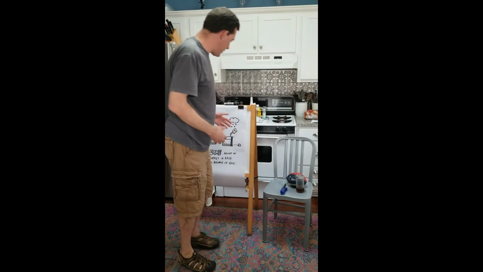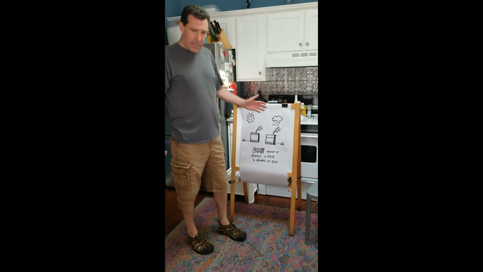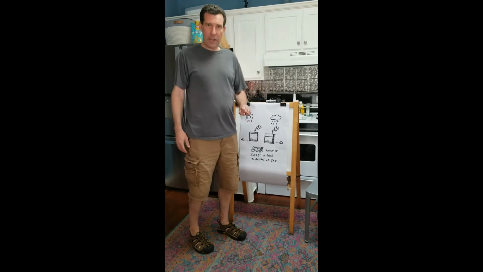Now, another thing you see in real life that demonstrates this principle, and this is more for the moms and dads, you may have noticed in your mom's and dad's car, there's a little instrument that tells you when you need to refill your car with gas.